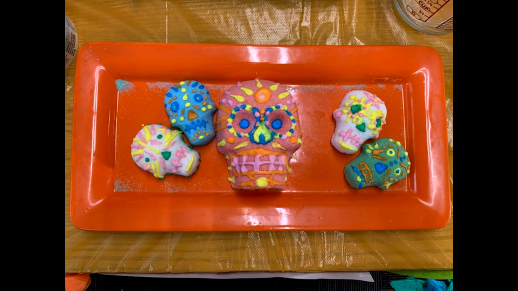The recipe we are using today, along with the list of supplies and ingredients, and substitutes for meringue powder, will be included at the end of this video. We should note that the skulls we are making will be flat back, but you can also use the same recipe to make 3D skulls, though this will require a different mold than what we are using.